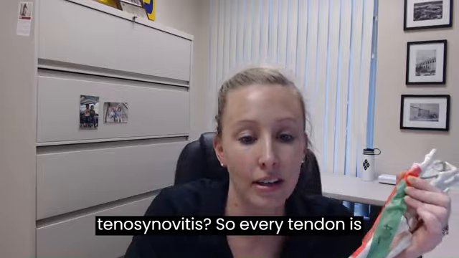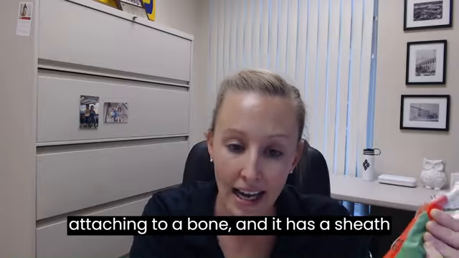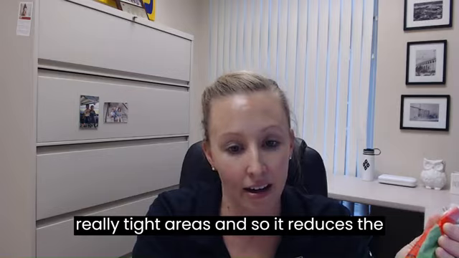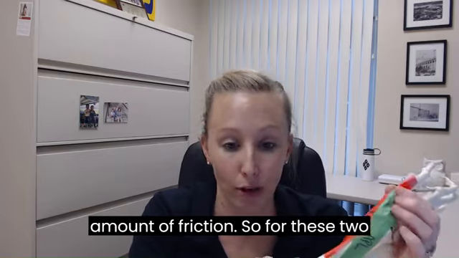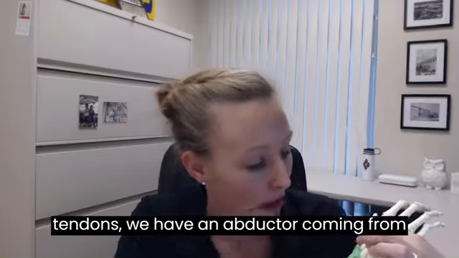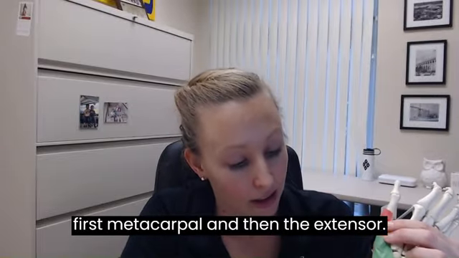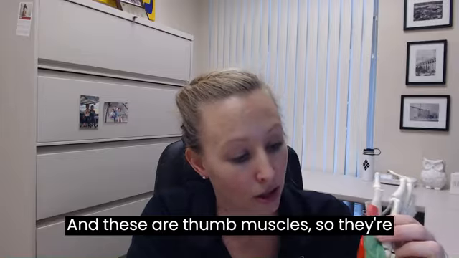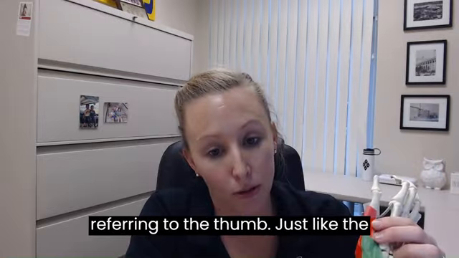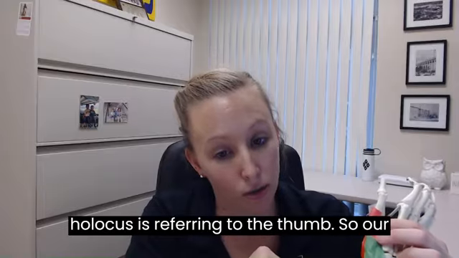So what is tenosynovitis? Every tendon is obviously coming from a muscle and attaching to a bone, and it has a sheath around it that allows it to glide in really tight areas, and so it reduces the amount of friction. For these two tendons, we have an abductor coming from the ulna attaching to the base of the first metacarpal, and then an extensor, and these are thumb muscles, so they're pollicis muscles. Anytime you see the word pollicis, that's referring to the thumb, just like hallucis is referring to the great toe.